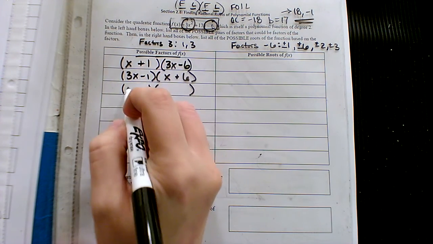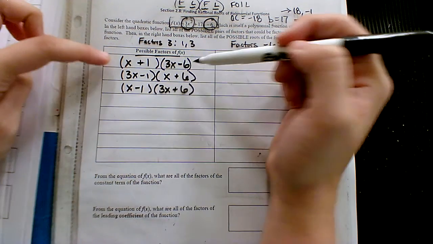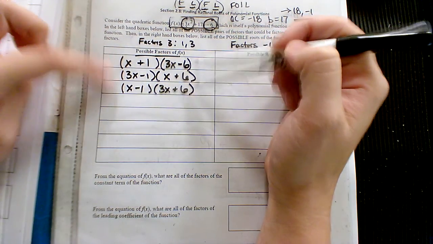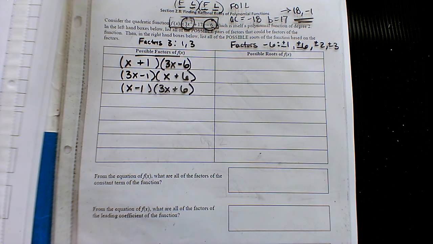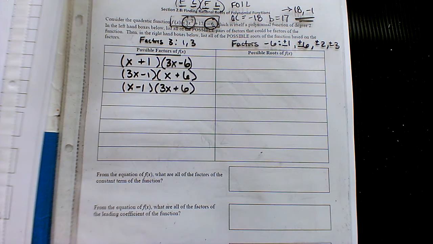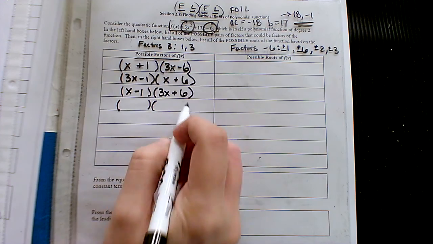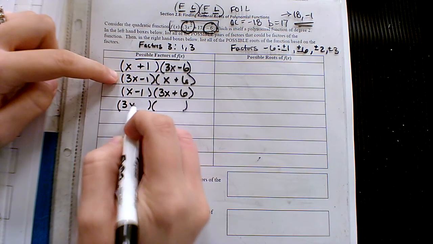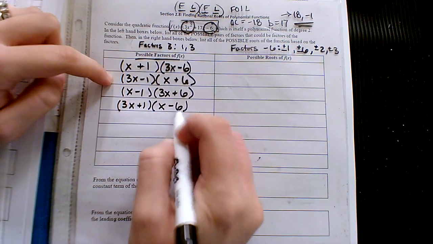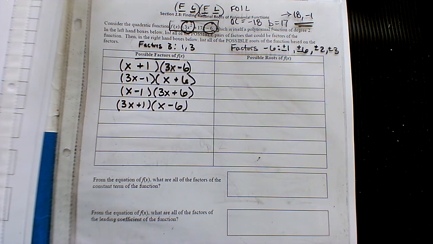Yeah? Would x minus 1 and 3x plus 6 be different? Yep. That's wonderful. That's different. It's related to this one, right? But it's different. So it's a different possibility. The firsts still multiply to what we need them to, and so do the lasts. So we're good. Can we find some more? Let's see, if we do something similar to what Travis just did, we can do 3x plus 1 and x minus 6. That's similar to the second one we wrote, but it's still a different combination.